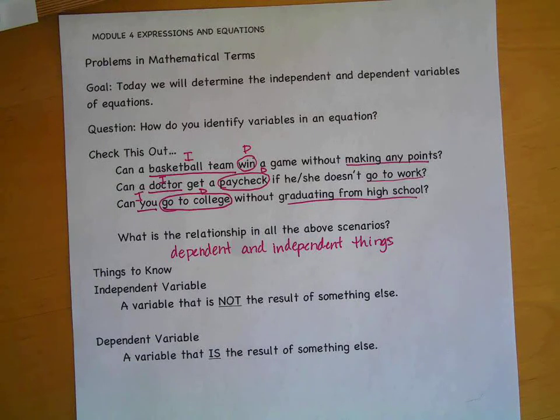The dependent variable is the variable that does result from something else. So college will happen after you graduate from high school because you have to have enough high school credits in order for a college to recognize that you're ready to go there. So college will not happen without you graduating from high school.